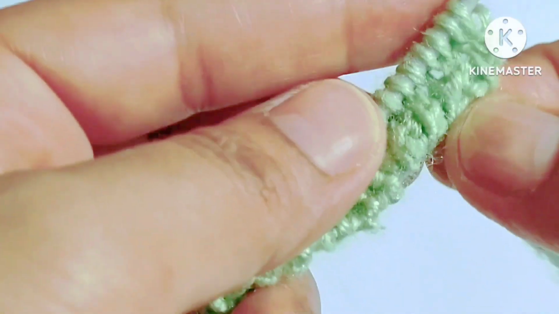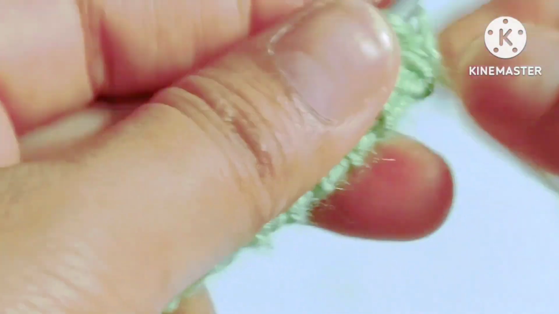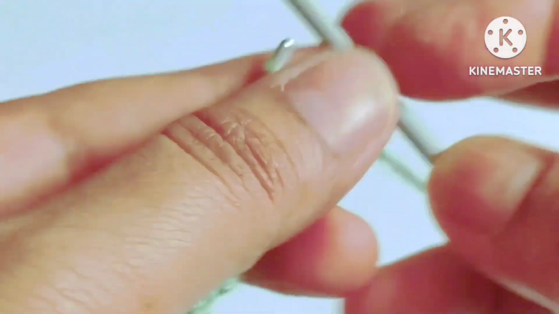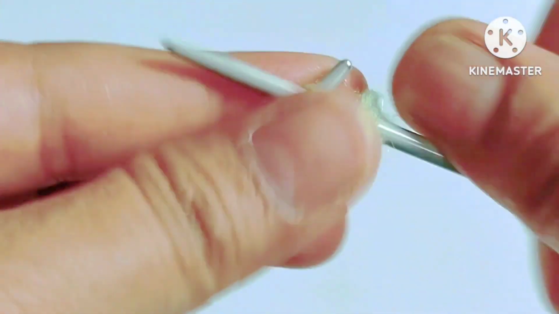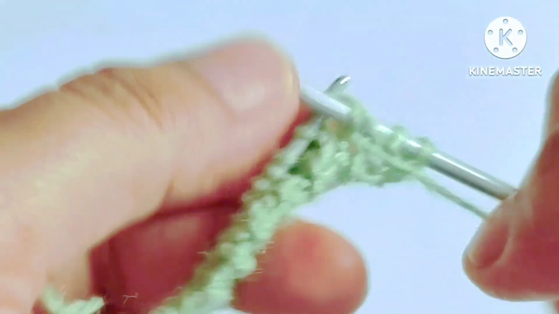Then is a 4th row: slip 1 stitch, then yarn in front, purl all the stitches.